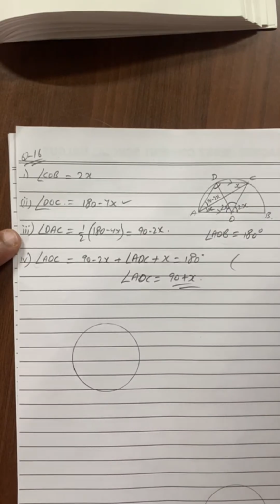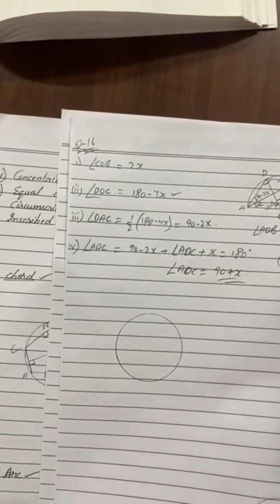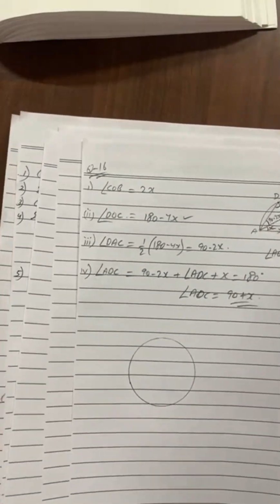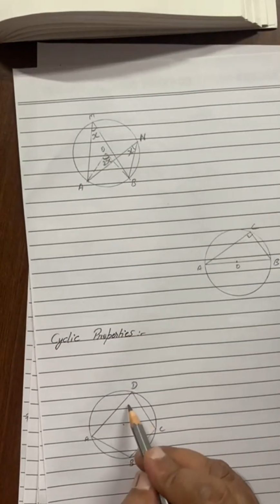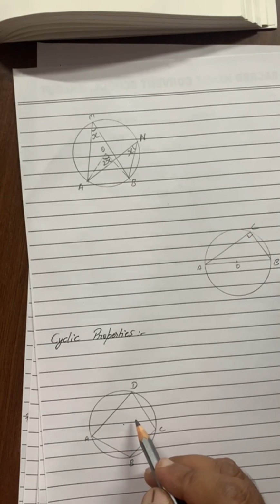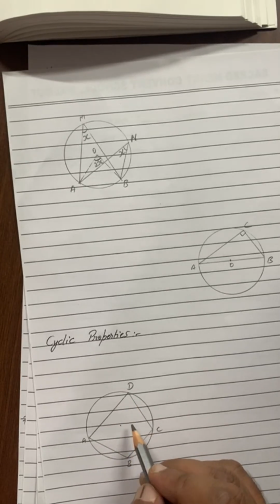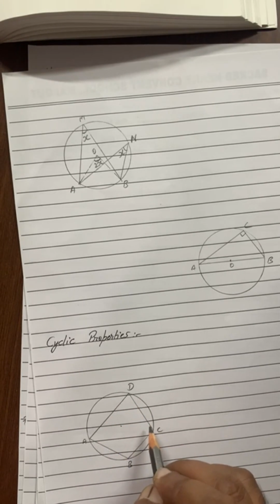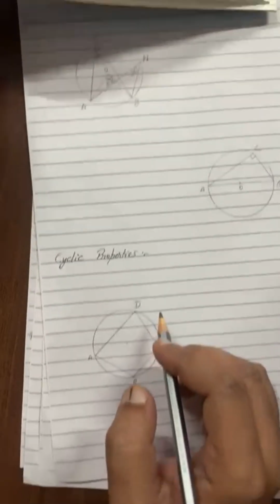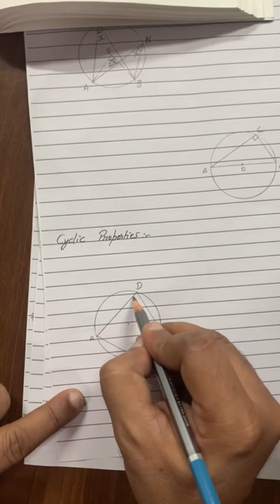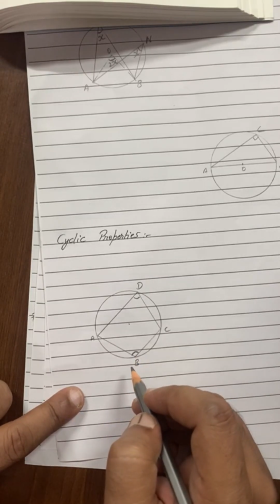After this, proceeding with the next topic, that is cyclic properties. The question comes, what are cyclic properties? When a quadrilateral is inscribed in a circle, that is, the circle is passing through all the vertices of the quadrilateral, it is called a cyclic quadrilateral. And what's the main property, one of the important theorems? The opposite angles of a cyclic quadrilateral always sum to 180 degrees. That is, they are supplementary.